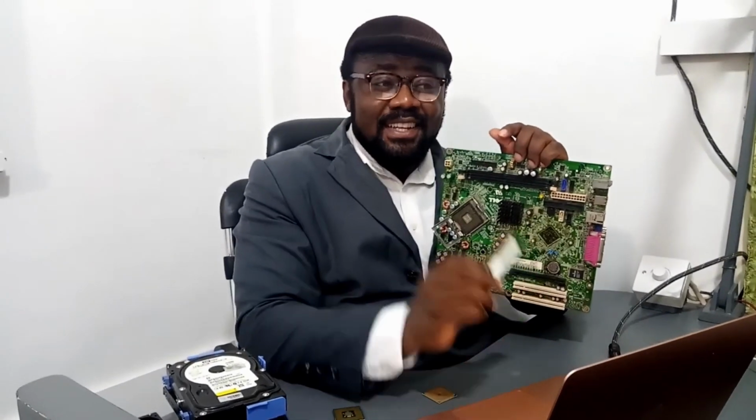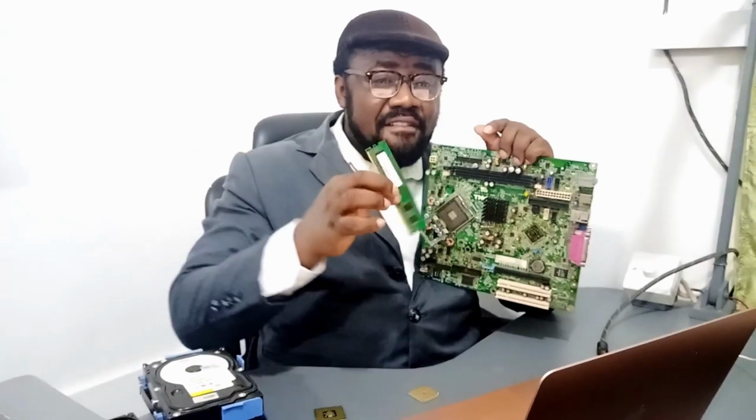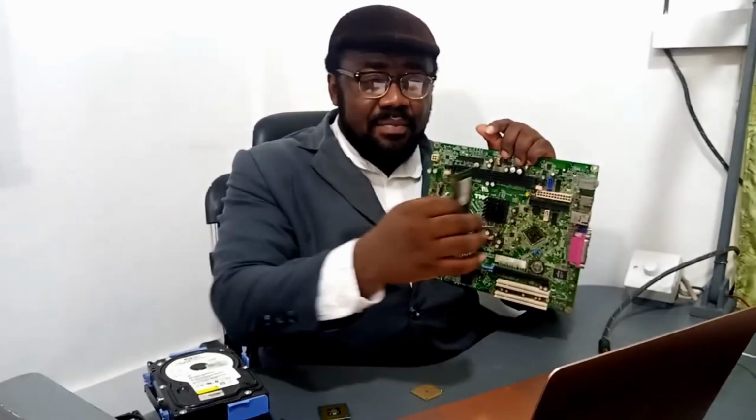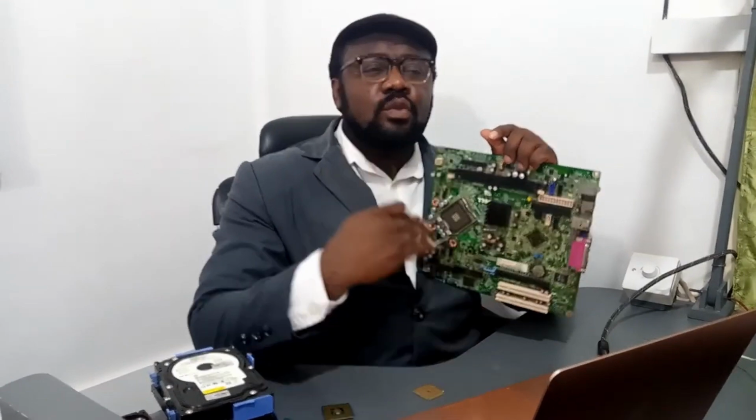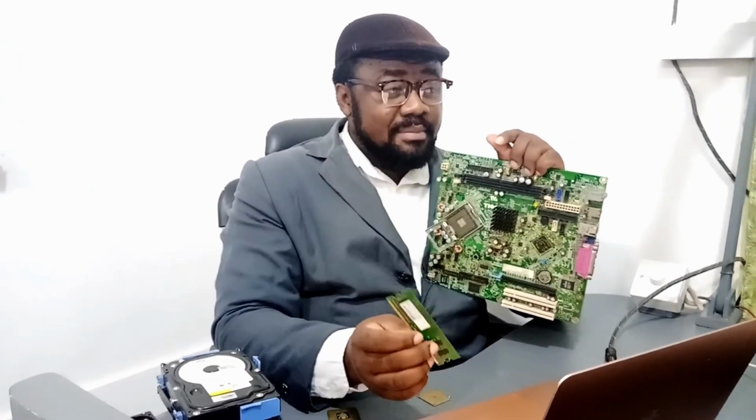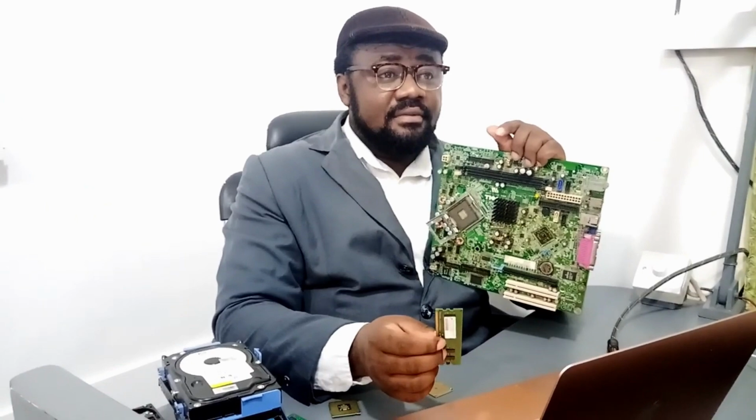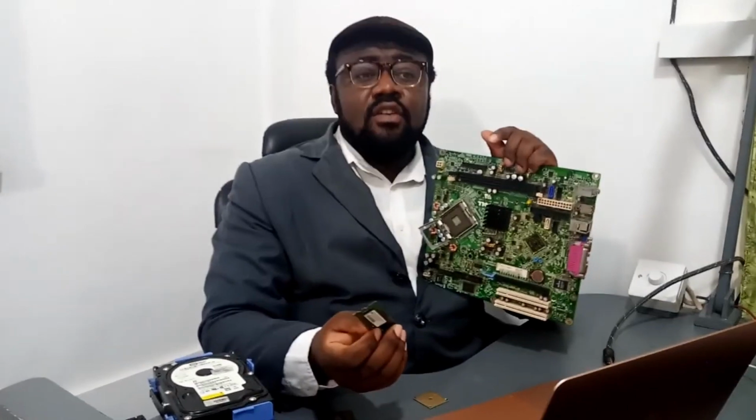The more memory you have, the faster your computer is. Your computer can do more if you have more memory space. Your computer will be free to work. Your computer will not freeze if you have more memory.